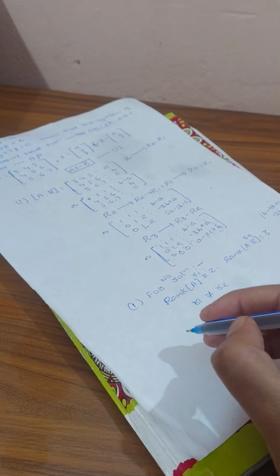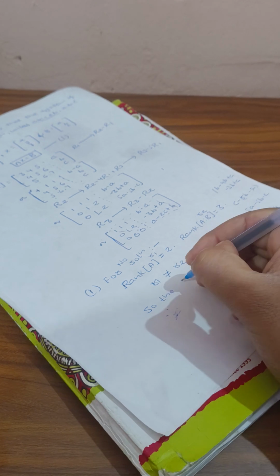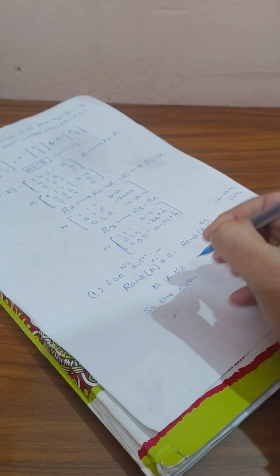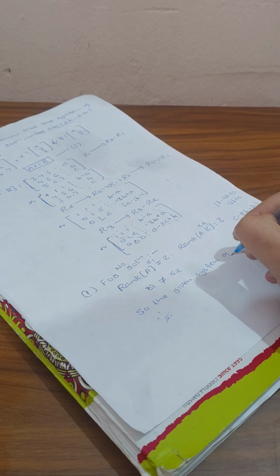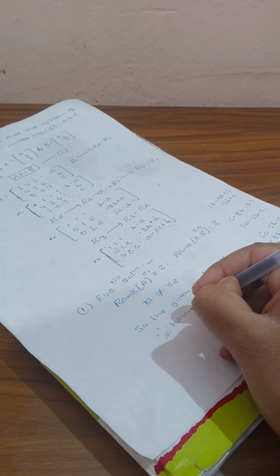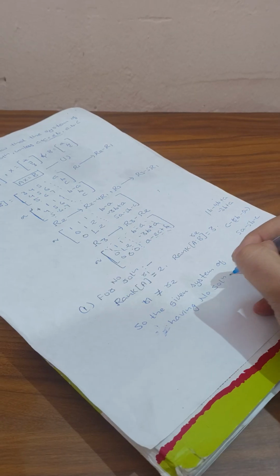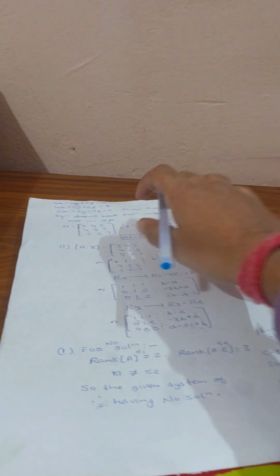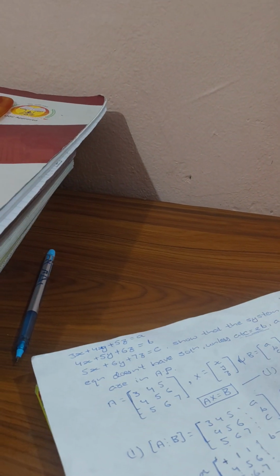So the given system of equations has no solutions, right? So the first part of the question is solved. We have to solve two or more questions.